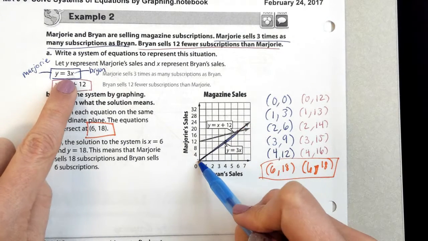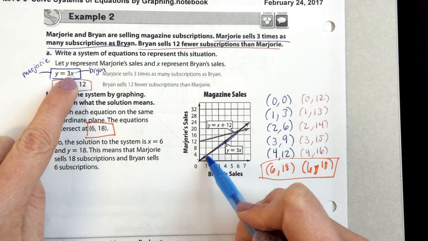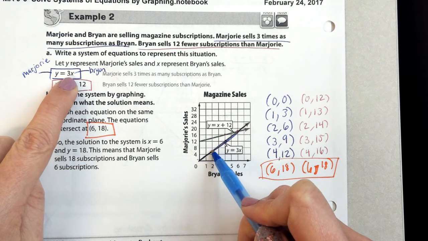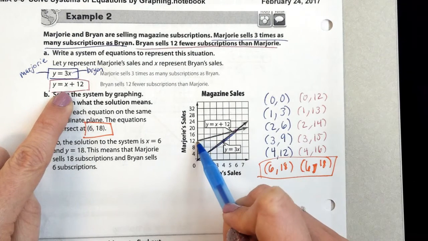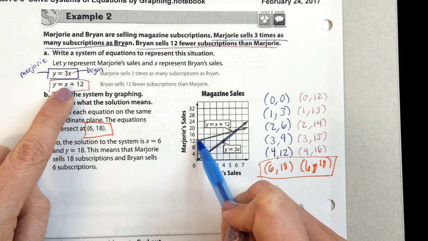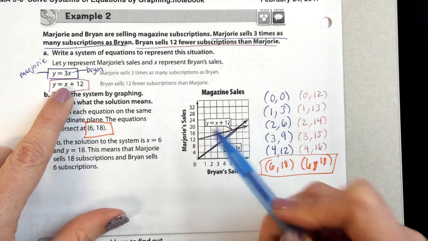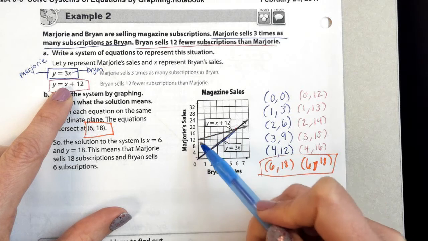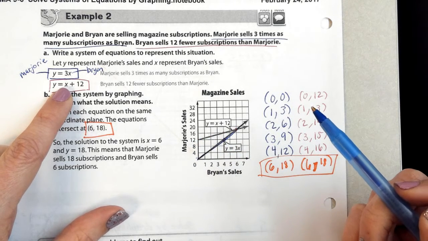So here my begin is at 0. My slope is 3 over 1, so rise 3, run 1, up 3, right 1, up 3, right 1. Here I begin at 12. My slope is 1, up 1, right 1, up 1, right 1. Now notice, I'm not going up with the boxes. I'm going up how much it would actually be. This is sometimes really hard to tell.